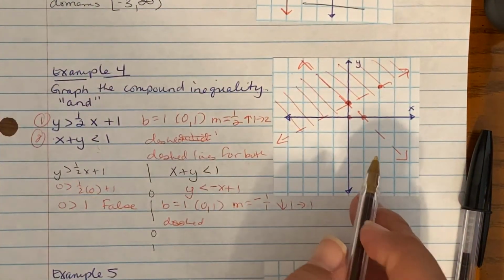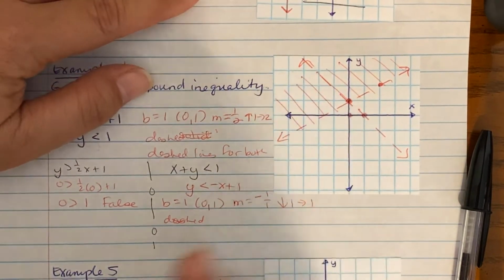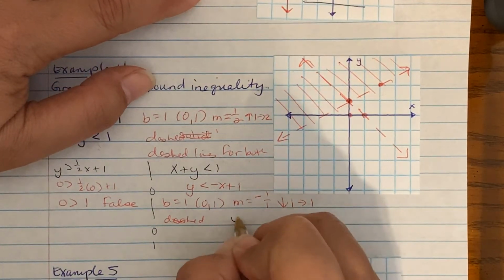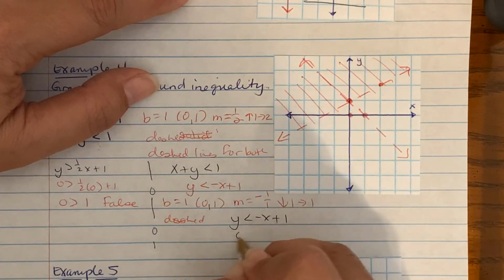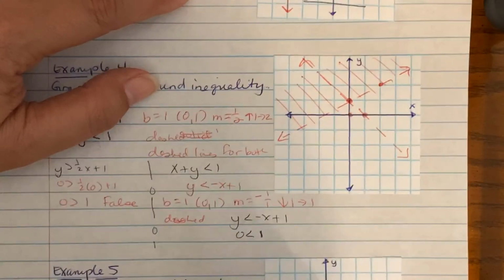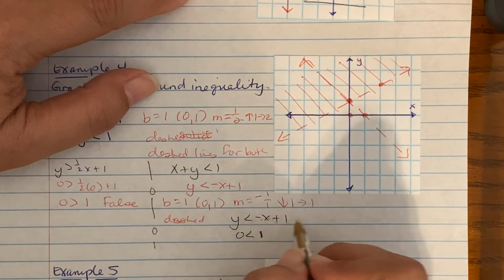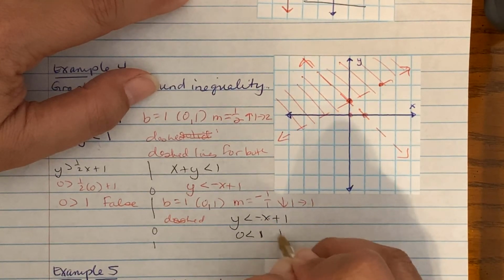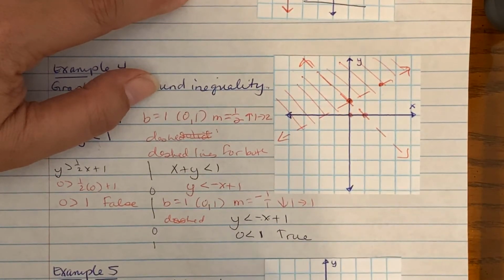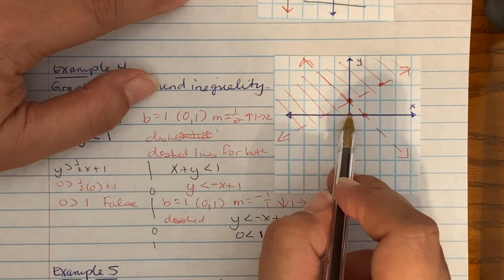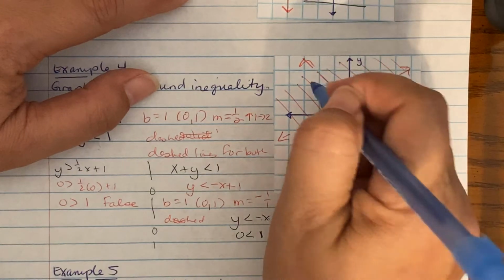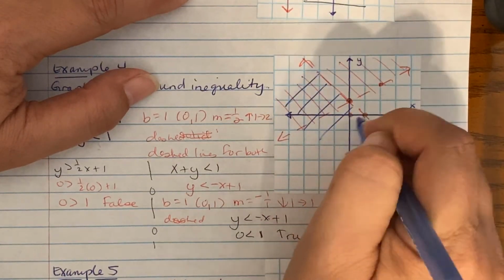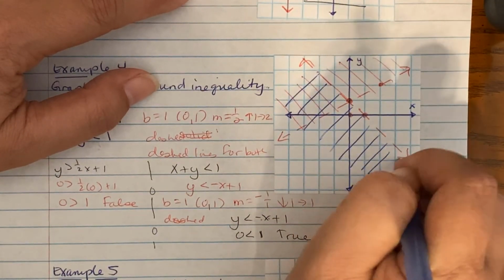Again, it didn't go through 0, 0, so we're going to test 0, 0 in our equation. So y less than negative x plus 1, and we're plugging in 0. Is 0 smaller than 1? Because 0 plus 1 is still 1. And this is a true statement, so it means the 0, 0 works. So we are shading down below the line.